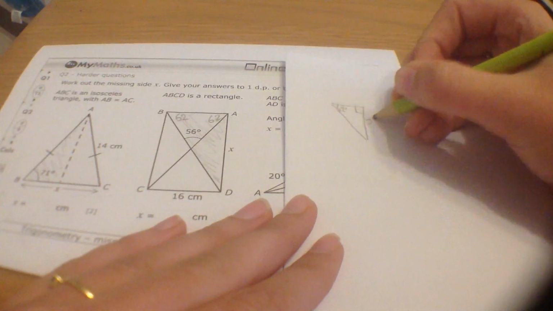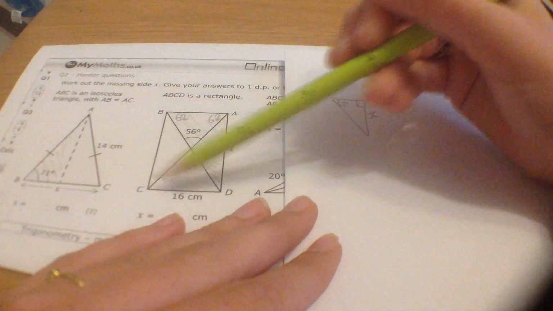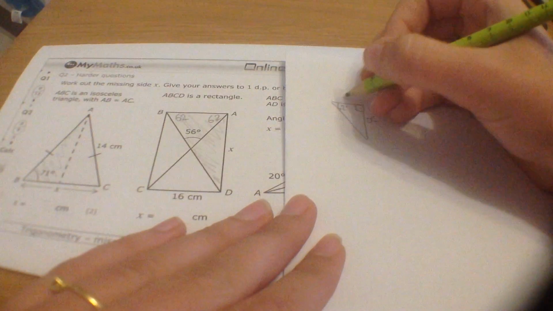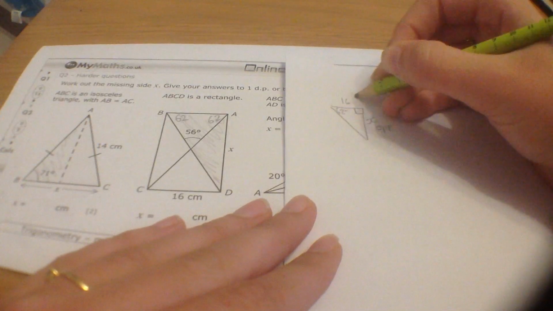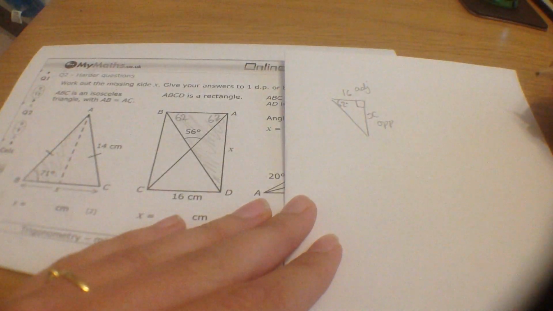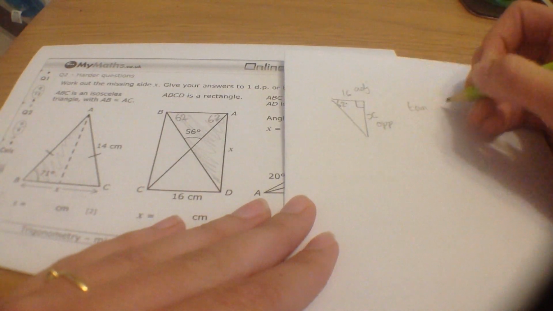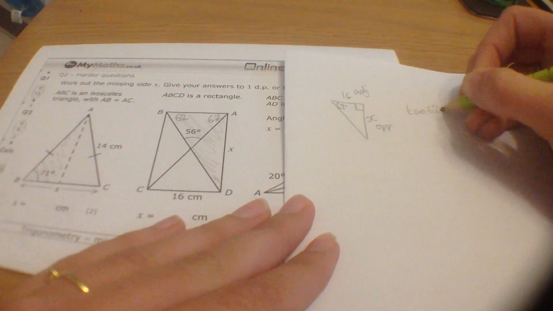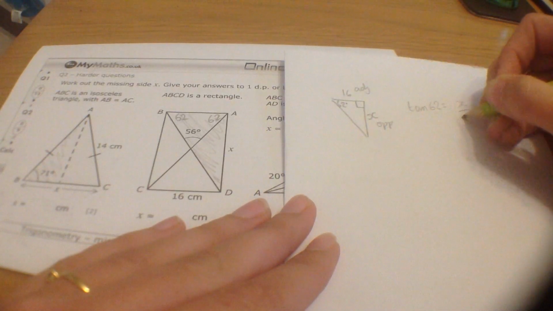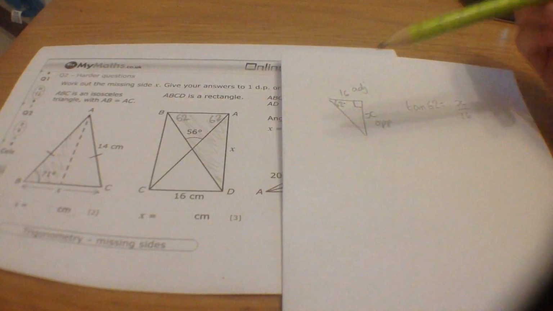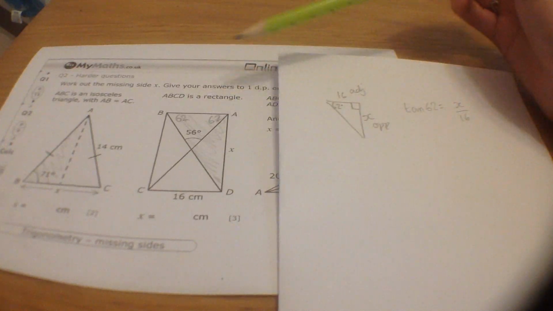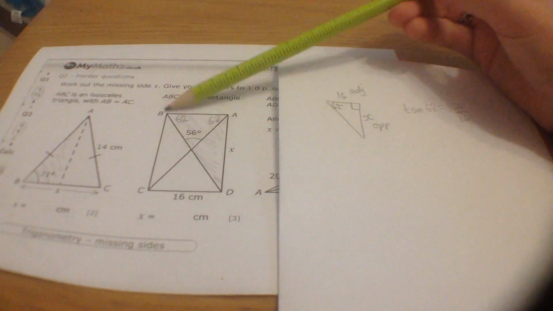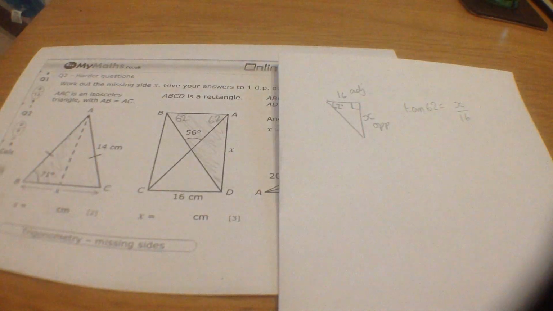I know that this is what I want to find, which is x, and CD is the same as BA, so this is 16. Label your sides, op, adj, using tan, tan 62 equals x over 16, x on the top, so we're going to times. The thing that you need to be careful of with that one is finding these 2 angles. You know it's an isosceles because those 2 are the same, even though it doesn't show you.